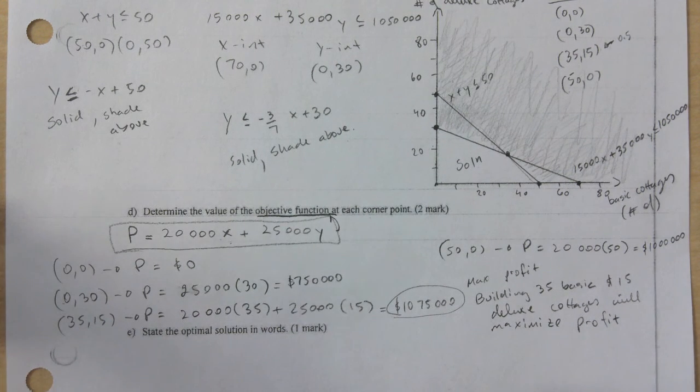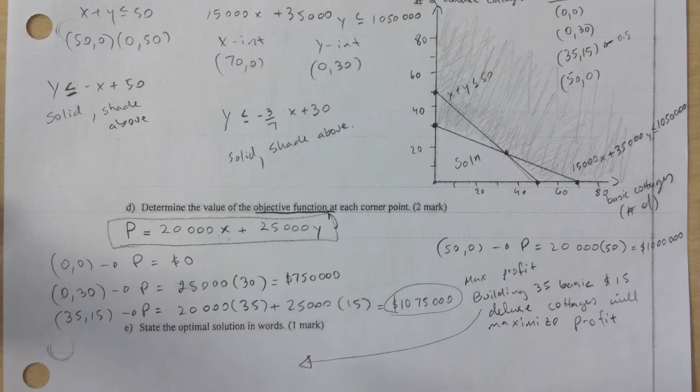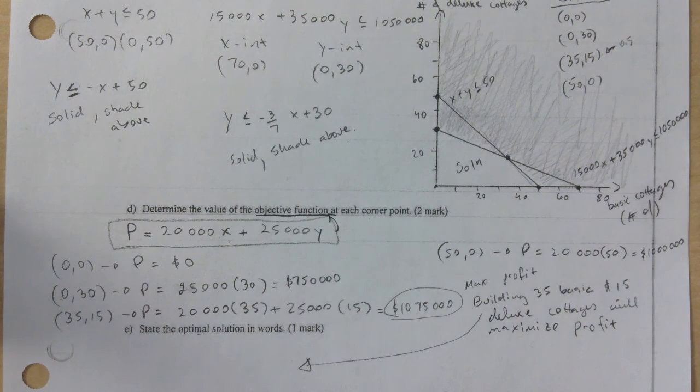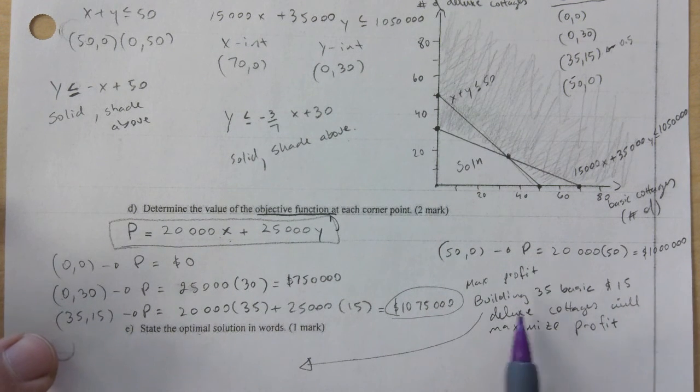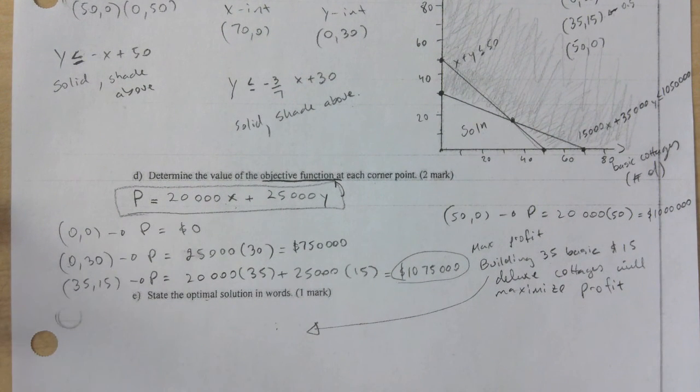Oh, I just did something that was supposed to go in here. State the optimal solution, right? Optimal, optimization, which is the best, right? In words, so that's what we did here. Building 35 and 15 in words goes there. So you get 1 mark for that. Okay.